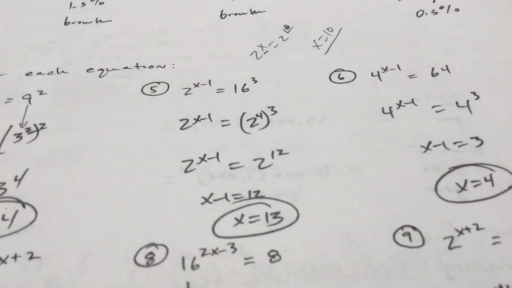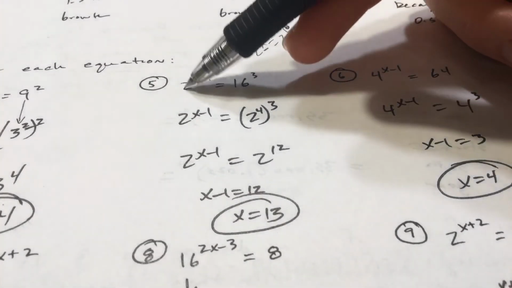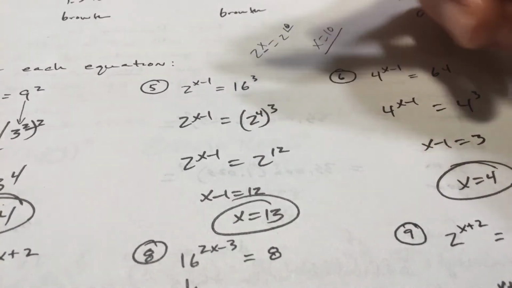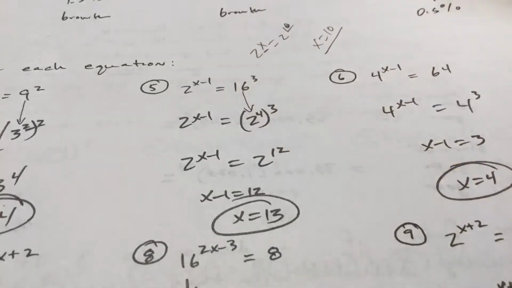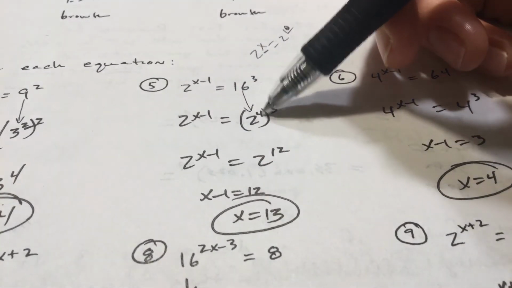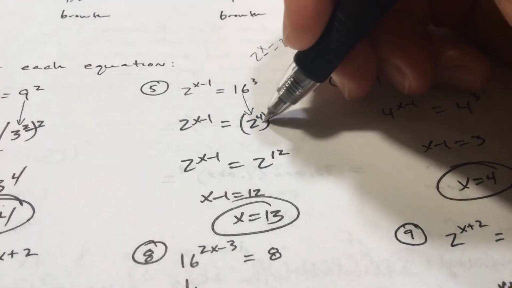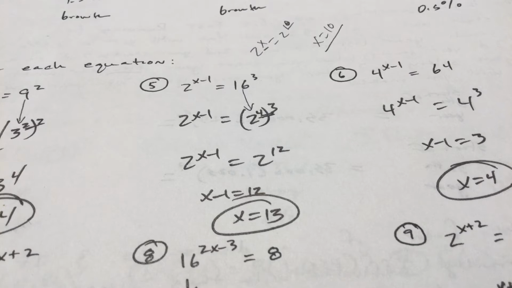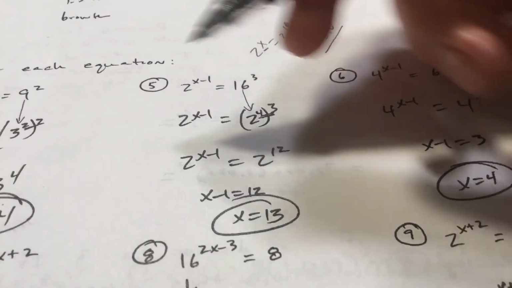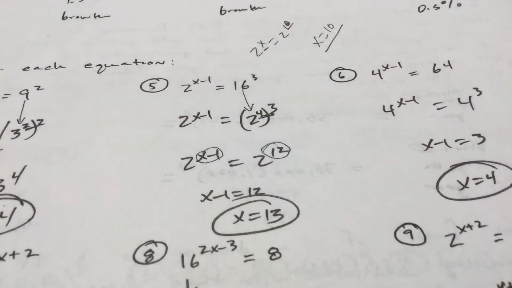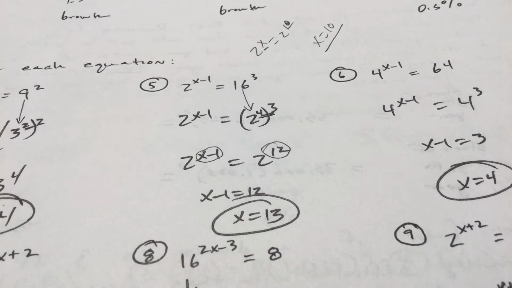All right, same type of thing on 5 here. 2 and 16, I want them to be the same base. Well, 16 is 2 to the 4th. I just rewrite 16. It's 2 to the 4th. Now, 2 to the 4th is being raised to the 3rd power, so I multiply those two powers together. That's going to be 2 to the 12th. Subtract 1. You got x minus 1 equals 12. Again, when the bases are the same, then the exponents have to be equal to each other. You know that x minus 1 has got to be equal to 12, so x is 13.